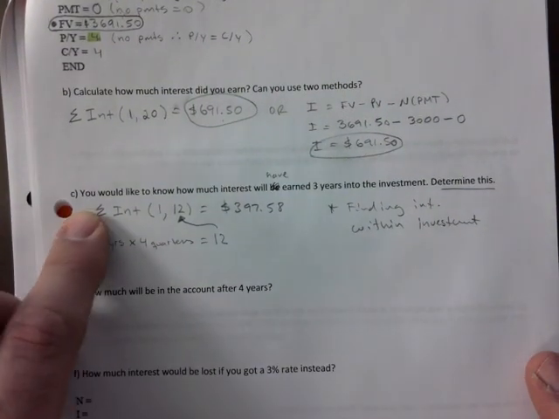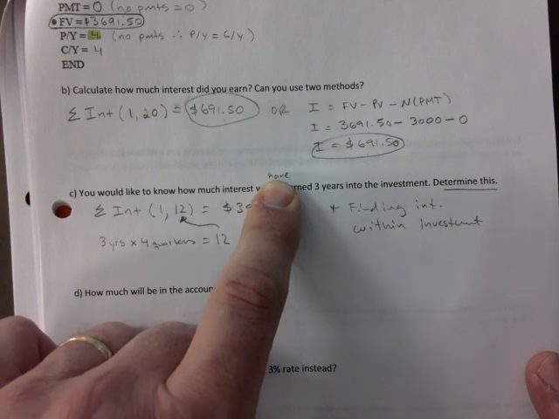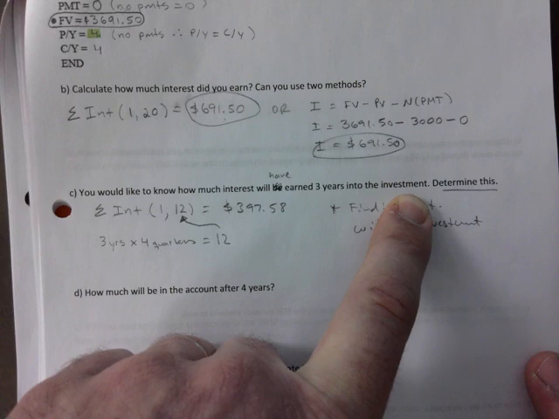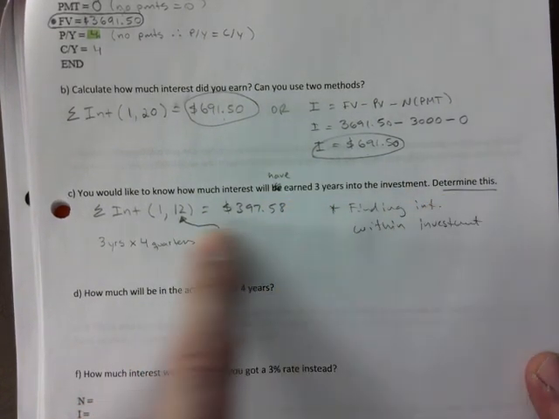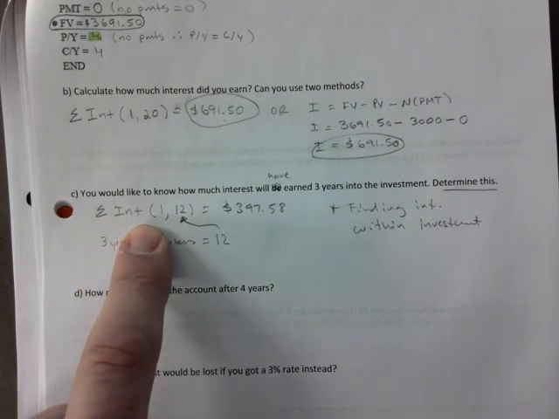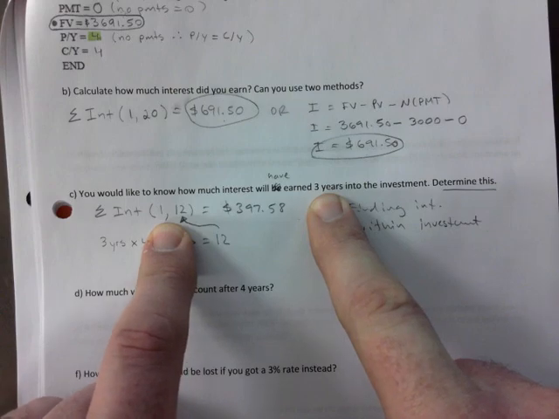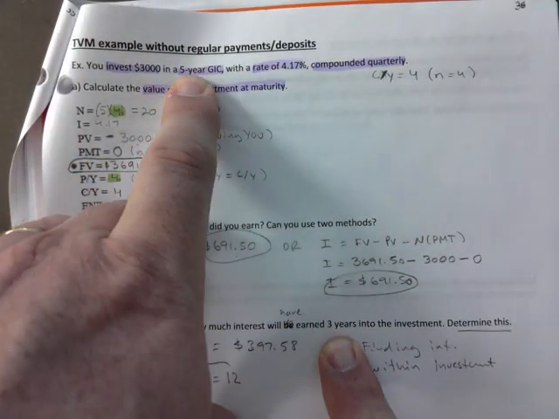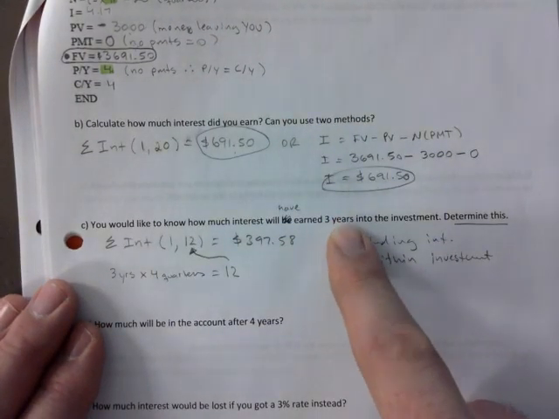Next, you'd like to know how much interest will have been earned 3 years into the investment. Anyways, determine this amount. So now it's in between. It's not quite getting you all the way to the end of the investment. It's just the first 3 years, right? We know way up here that this is actually a 5-year investment, but we're interested to find out, hey, what if it's only 3 years?